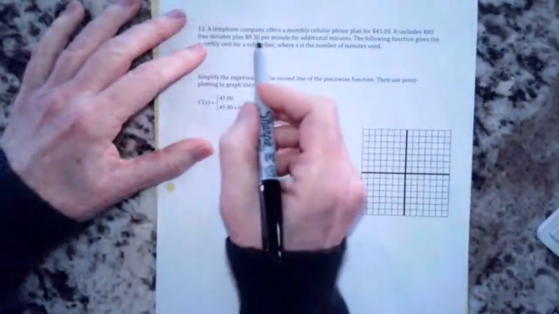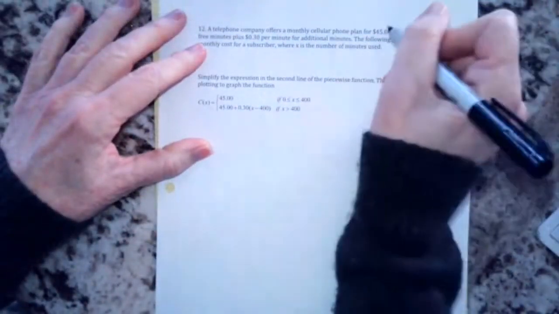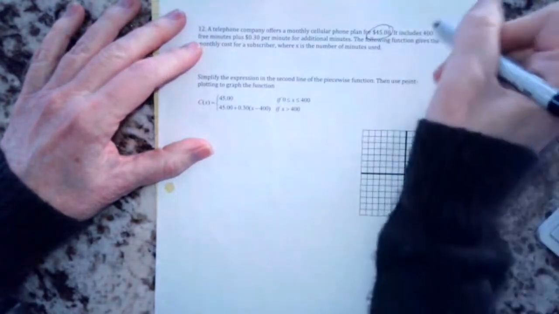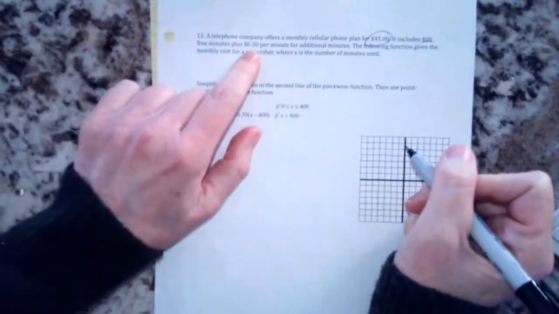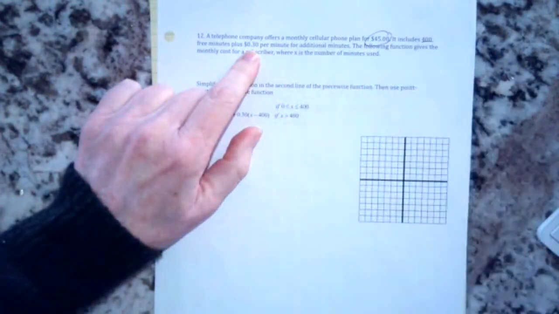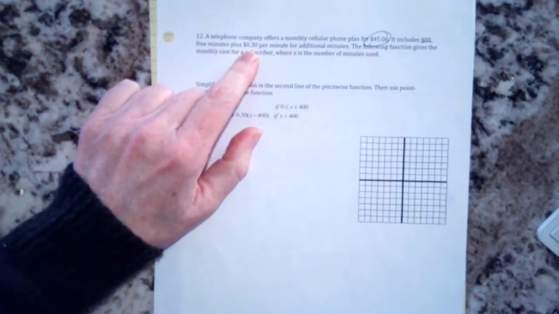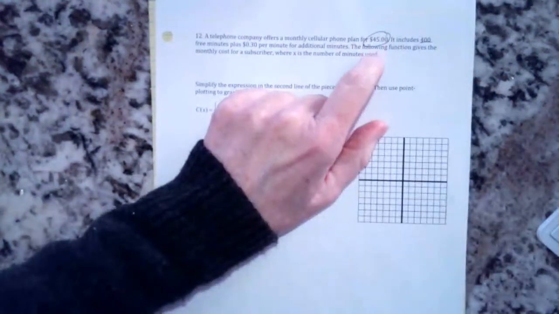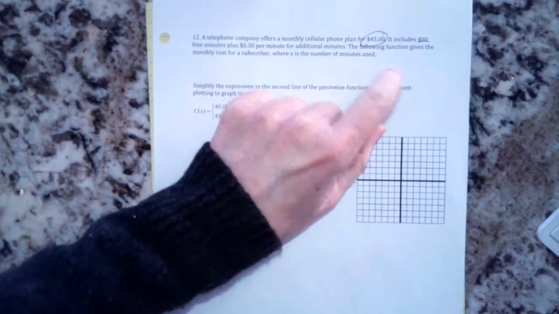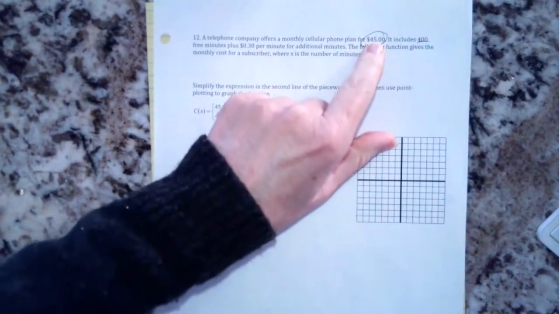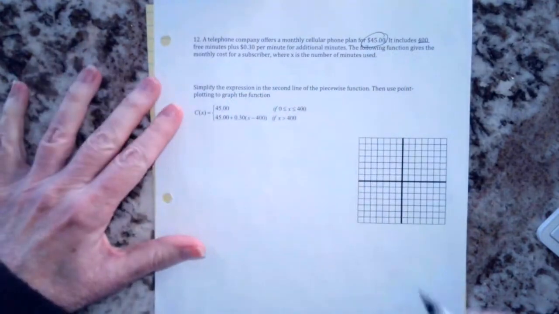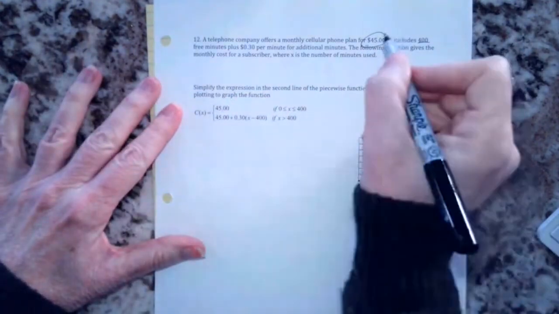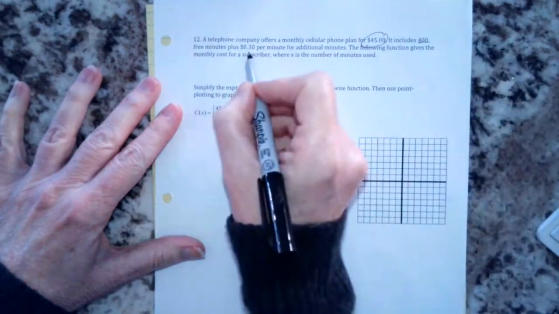Let's see. A telephone company offers a monthly cellular phone plan for $45. That includes 400 free minutes plus 30 cents per minute for additional minutes. So if you never pick up your phone, yeah, that's likely, it'll be $45. If you talk for 1 minute, it'll be $45. If you talk for 100 minutes, it'll be $45. If you talk for 400 minutes, it'll still be $45.